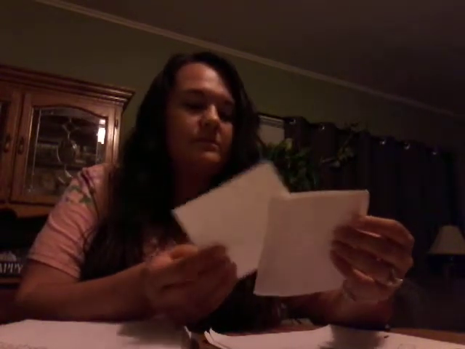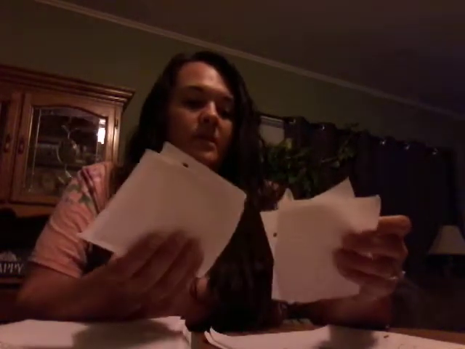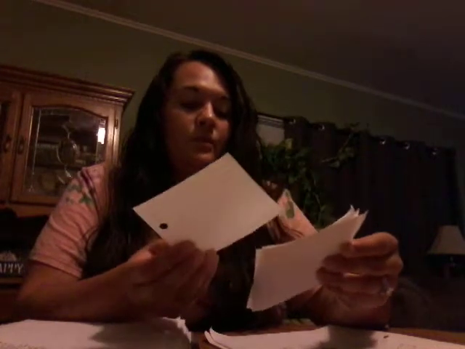So like my TAG students, I would give a more challenging word, like vehicle instead of car, and then for students who are struggling, I would give them more simple words like cat and dog, bird, short words like that.